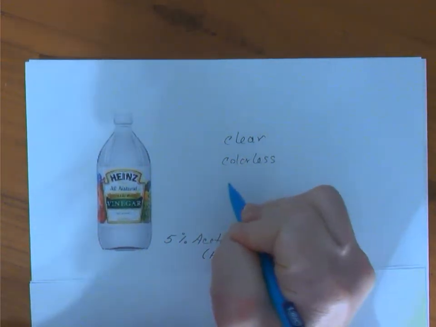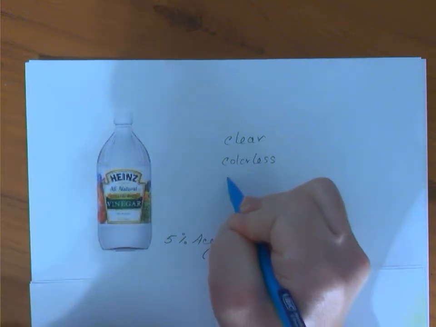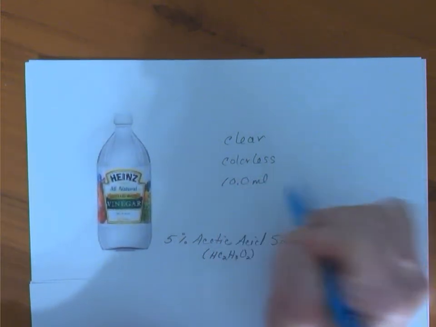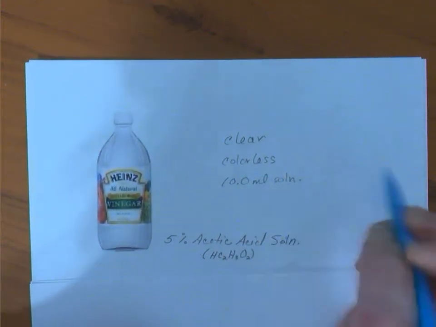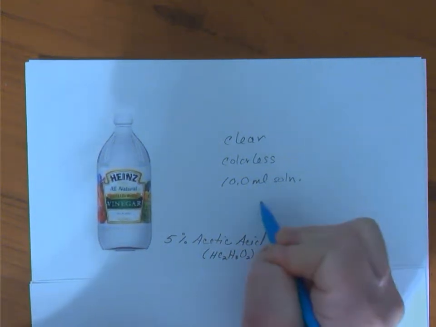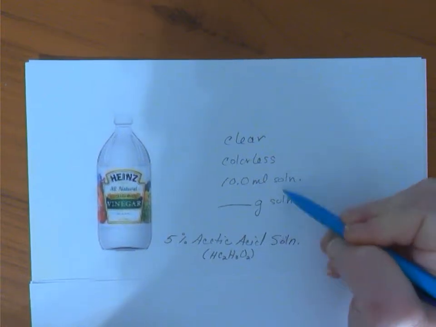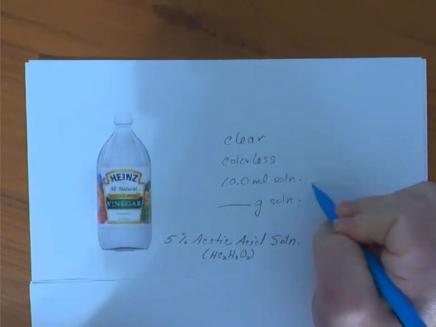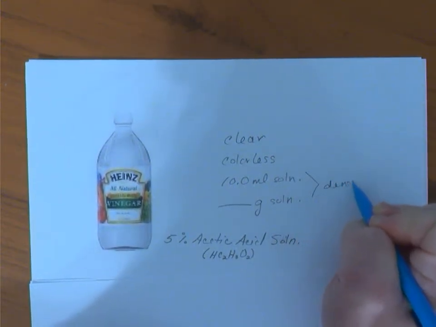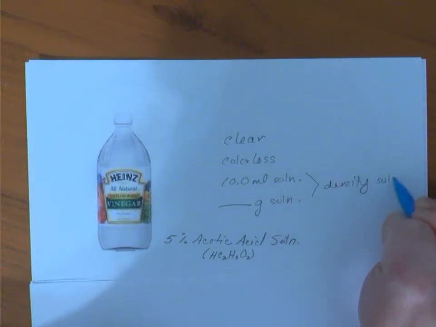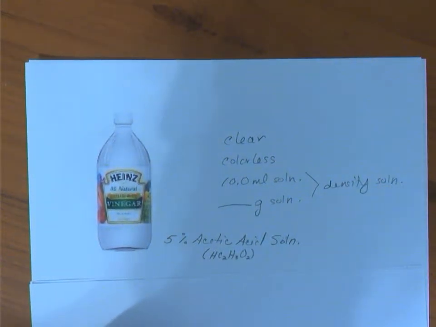You could measure out a certain volume, let's say 10 milliliters of the solution, and get the mass of that. And we could actually divide these, couldn't we? Mass divided by volume to get the density of the vinegar that we were dealing with.